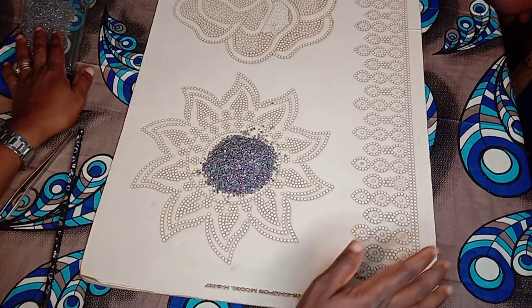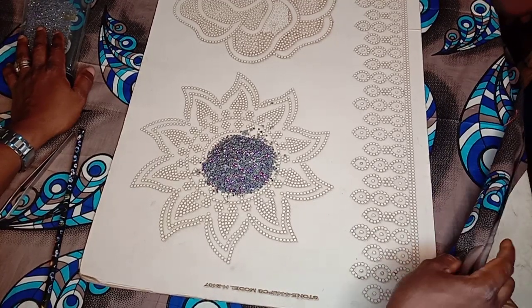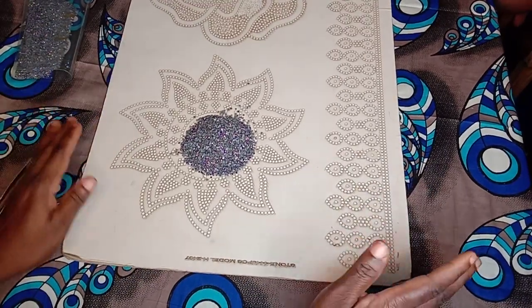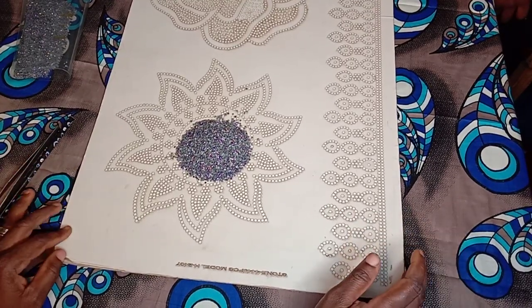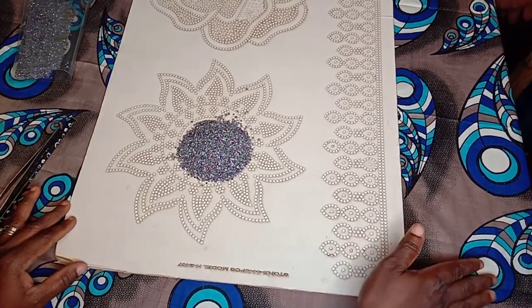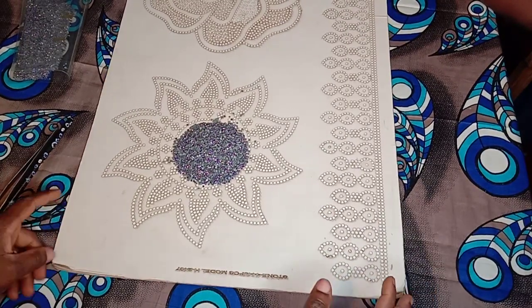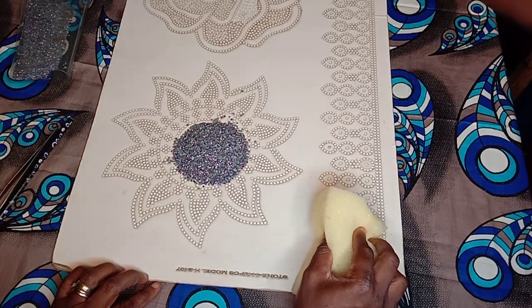But before then, you can see I have a piece of fabric under my stone board. This is to prevent the stones from bouncing on the plain table. So you have to use something to protect your stones. So I have this fabric on there. So before putting your stones on your board, make sure you have something underneath it to prevent your stones from bouncing back.